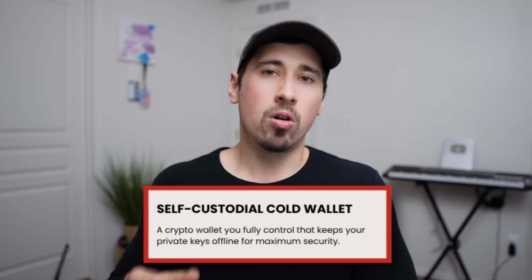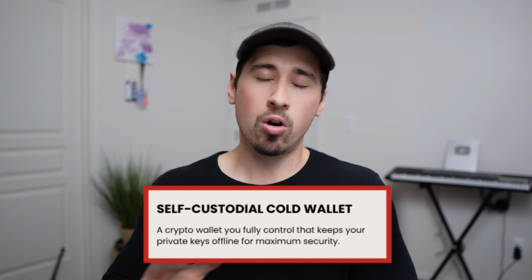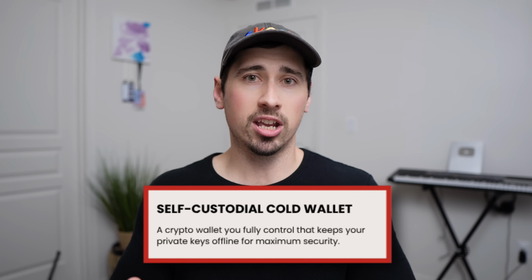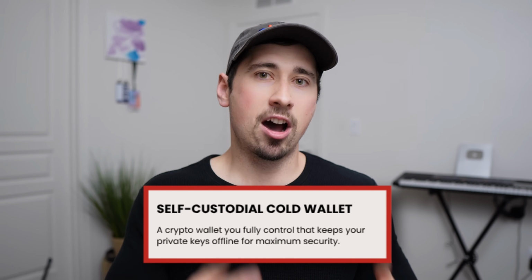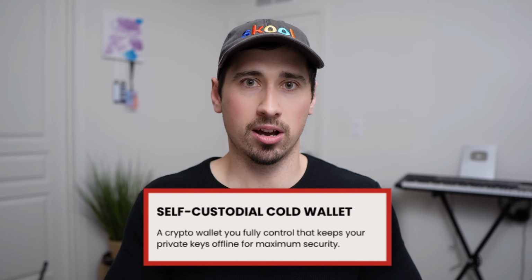That's why people move their crypto to a self-custodial cold storage wallet. It can make the process a whole lot easier because there's no terms and conditions, there's no gatekeepers. The only thing your trustee needs to know is how to access your seed phrase when that time comes. On top of that, a cold wallet is more secure than leaving your crypto on an exchange anyway, so it's a win-win.